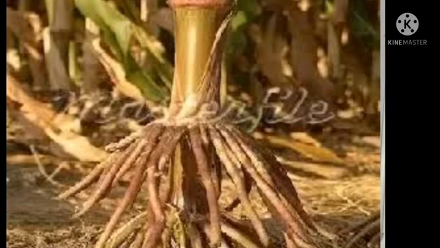In addition to these, the roots perform some vital functions, such as they help in reproduction.